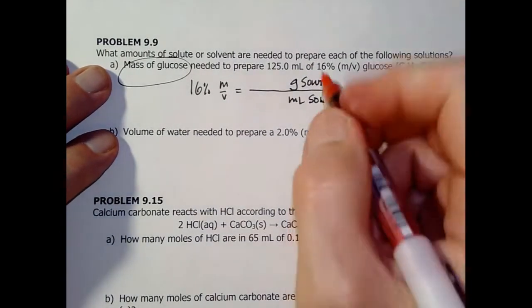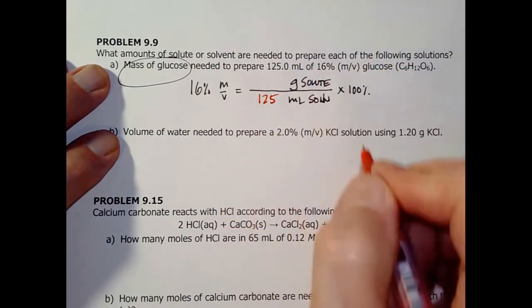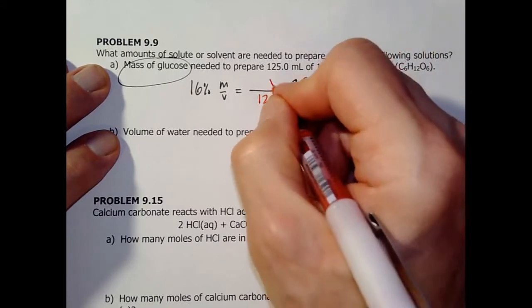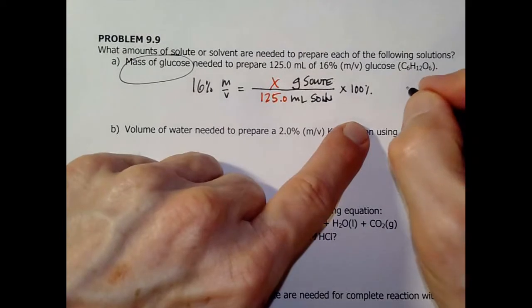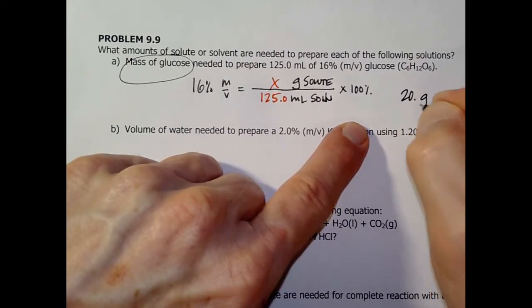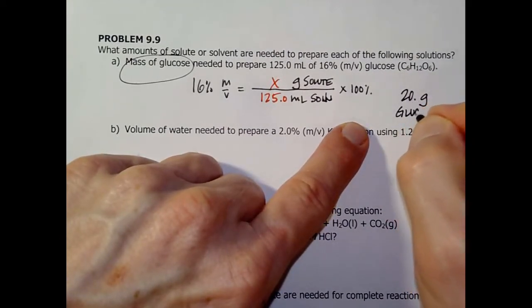And say, okay, well, I've got 125 right there, 25.0. X grams of solute. Solve for X, 20 grams glucose.